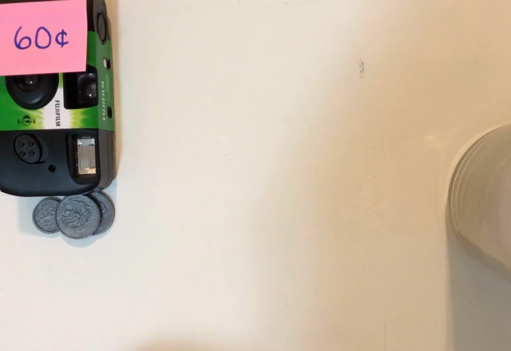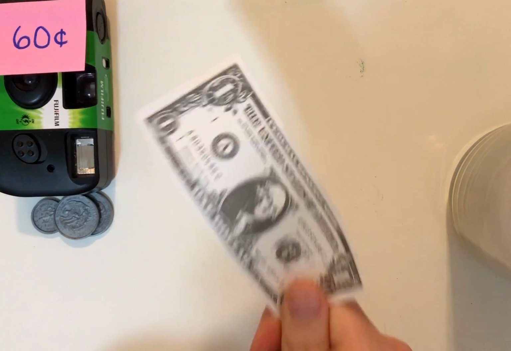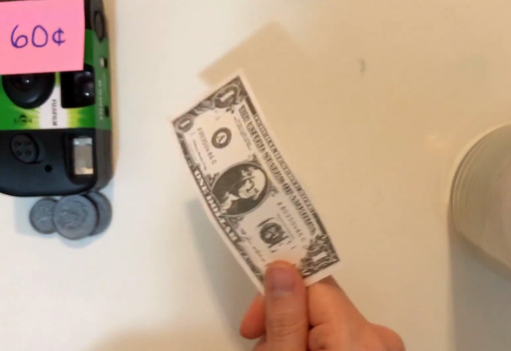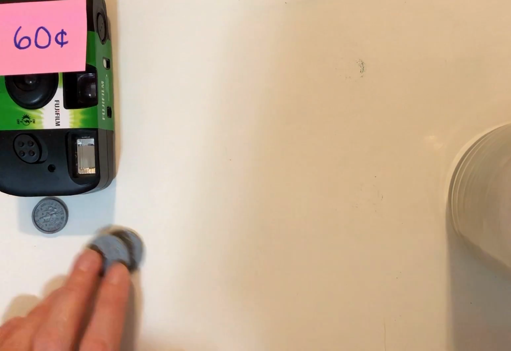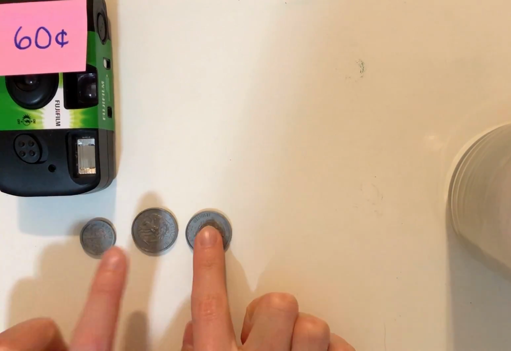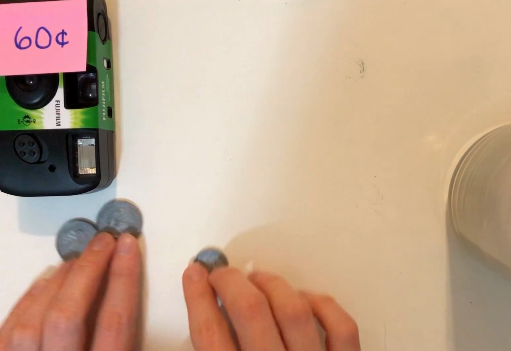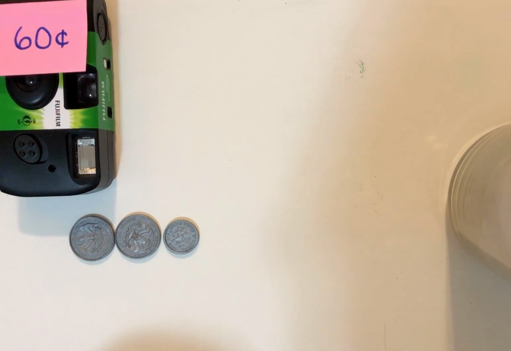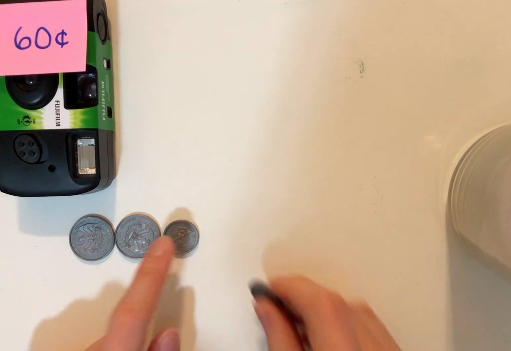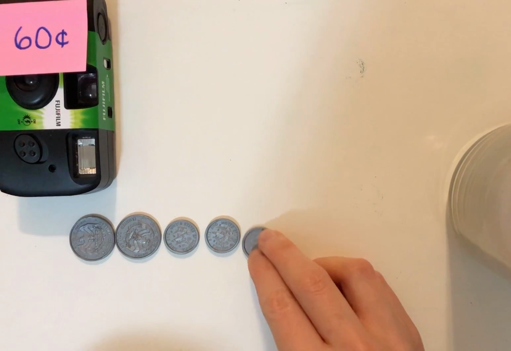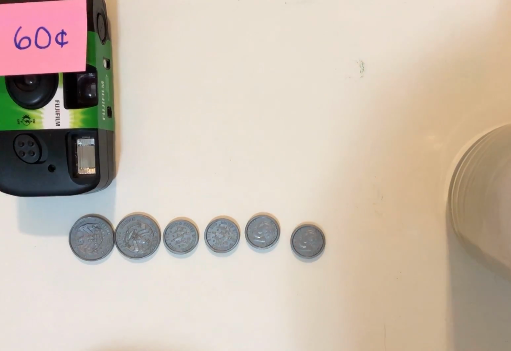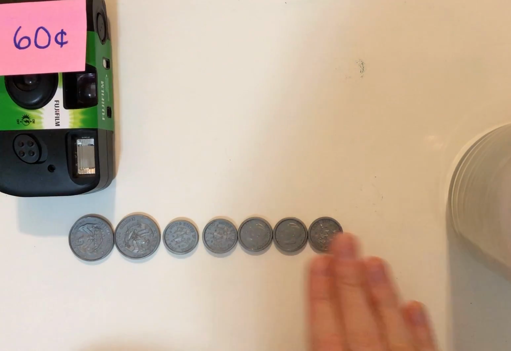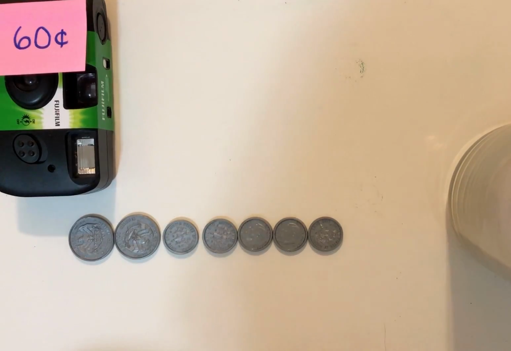And we're gonna pretend that I pay for it with $1 once again. So I pay for it with $1, but we need to find the change that I would get back. So we already know that we have this amount. So this is 25, 50, and this is 60. Let's use dimes again. So we have 60, 70, 80, 90, 100. So this is 100 cents right here, which is equal to $1.